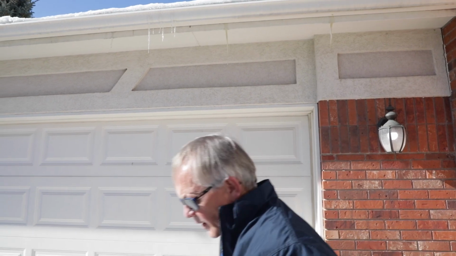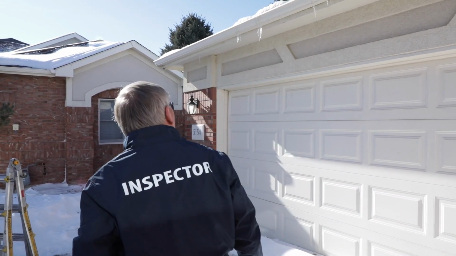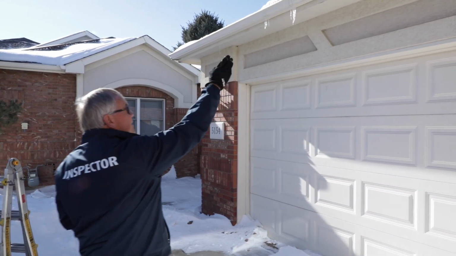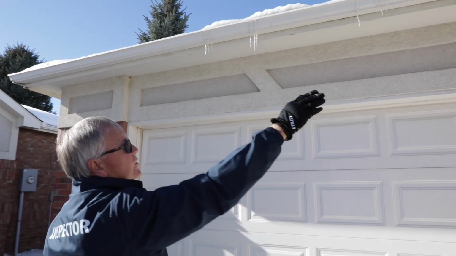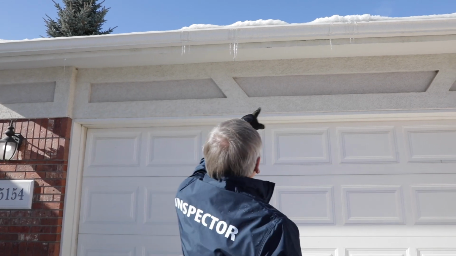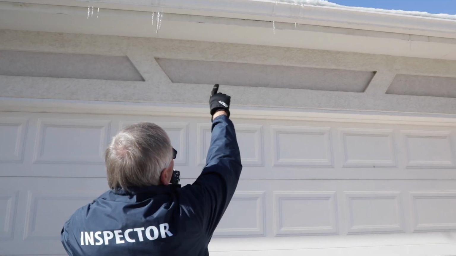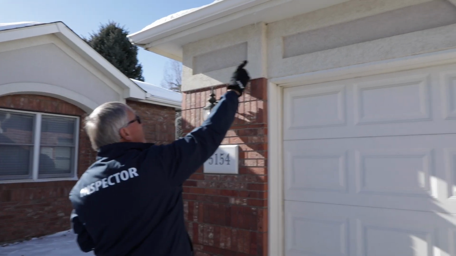So we may have a full gutter. We could have a lot of debris in the gutter. Could be caused by ice, and we can see it right here. We have a full gutter of ice and snow. It's leaking over the front, but I can also see potential right here of more fascia damage. We've got several areas along here.